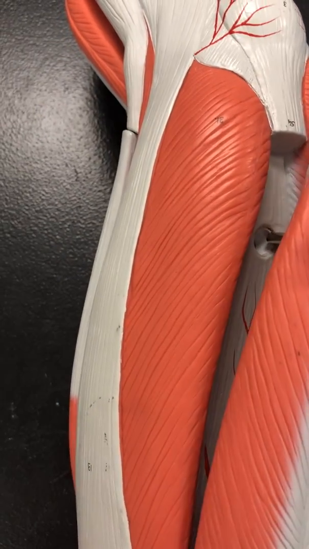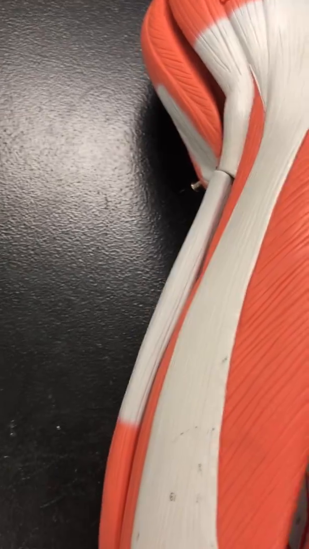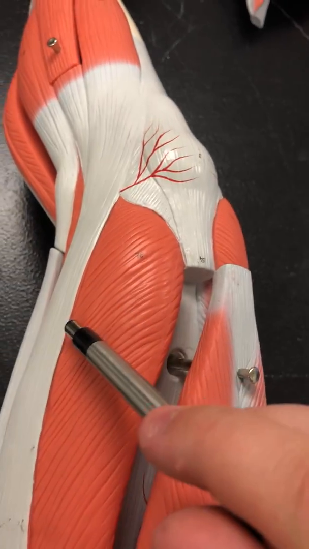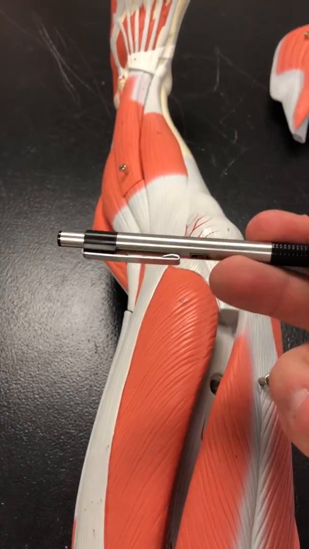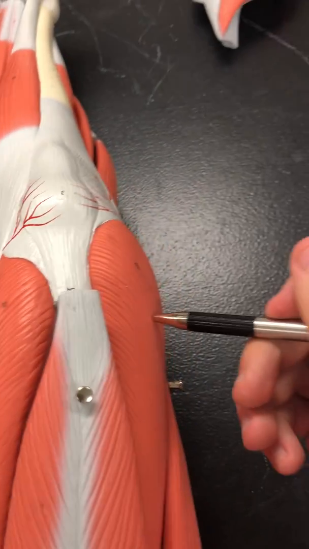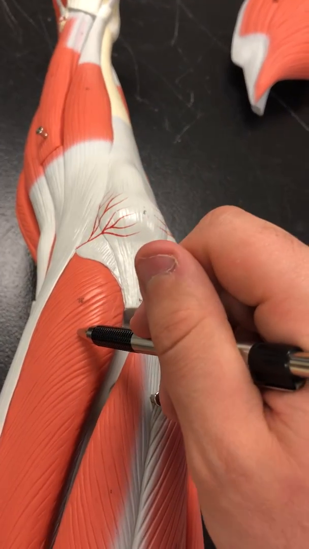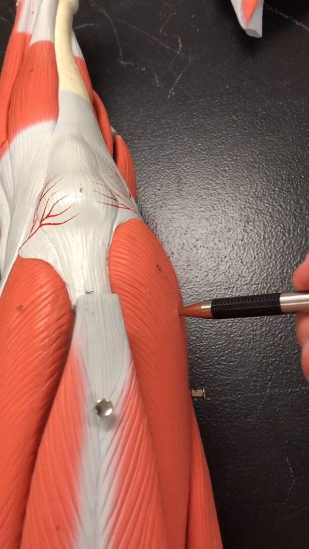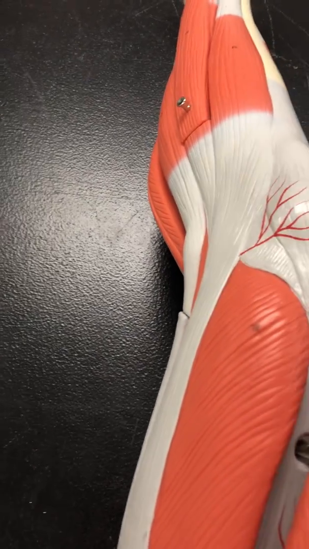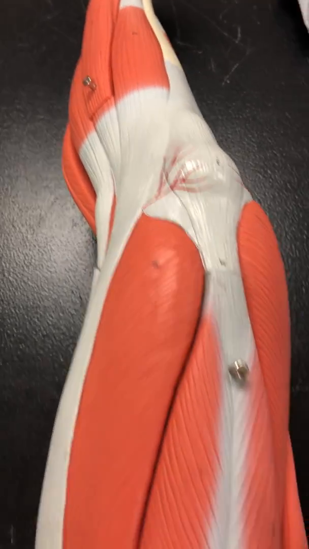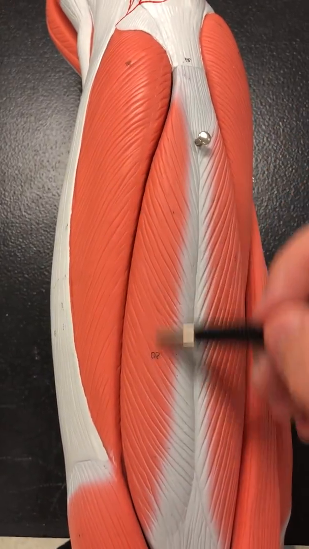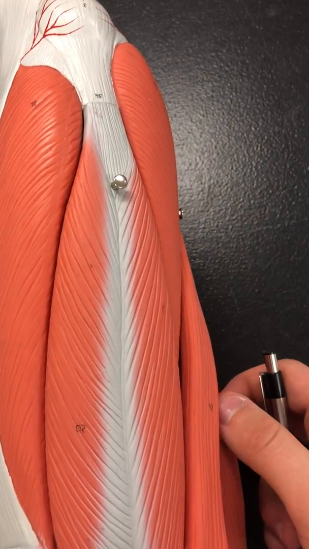Your vastus lateralis and your vastus medialis, 21 and 23 respectively. So vastus lateralis, remember, to the lateral side. Vastus medialis to the medial side right here. So 21 is your vastus lateralis, 23 is your vastus medialis here. And then your muscle up front, which is covering your vastus intermedius, is your rectus femoris. And that's this muscle right here. And that one is number 20.